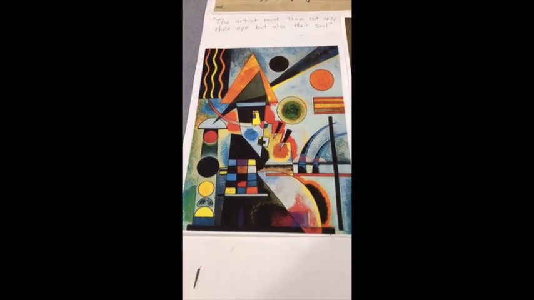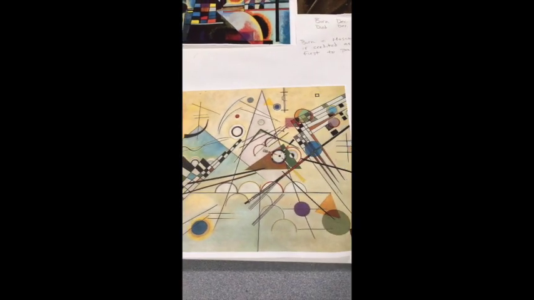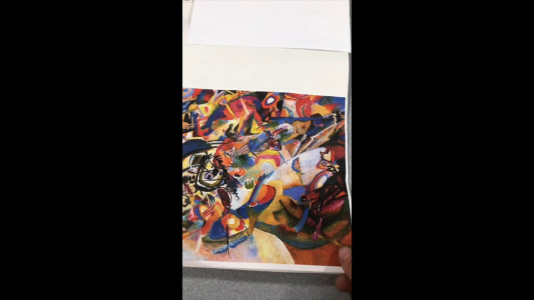Alright, so here is some of his later work using color. Still, you can kind of tell that it is a Kandinsky by the shapes that he uses. And this is one of his later works.